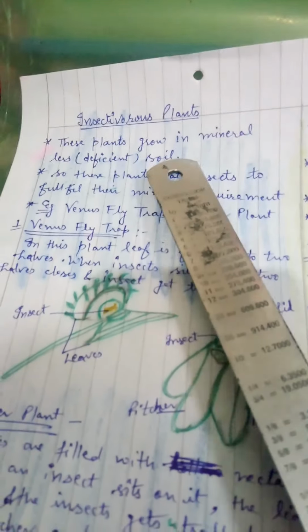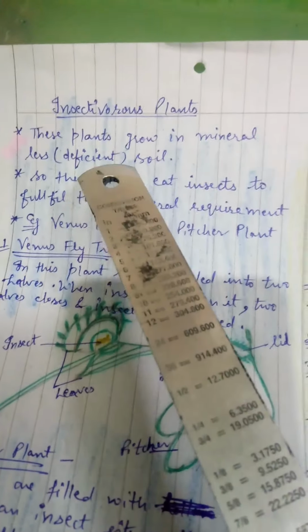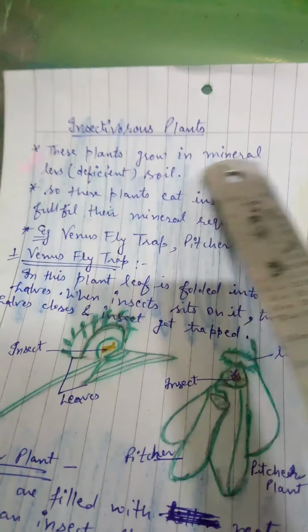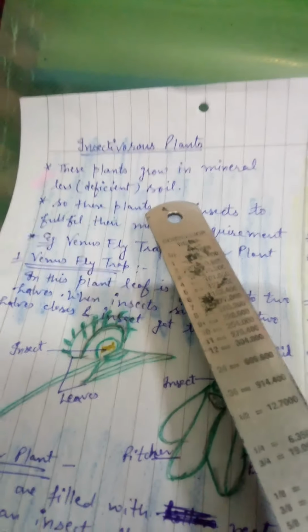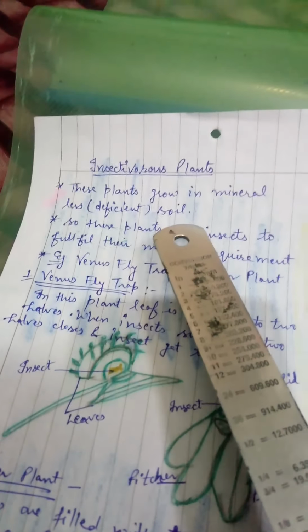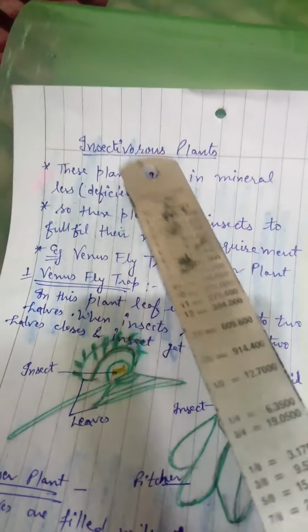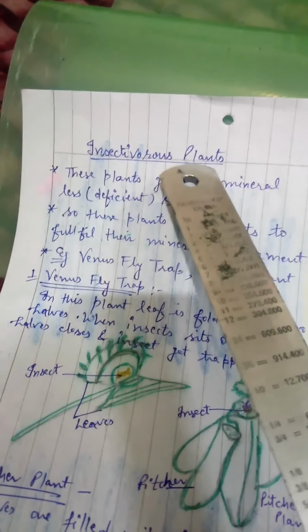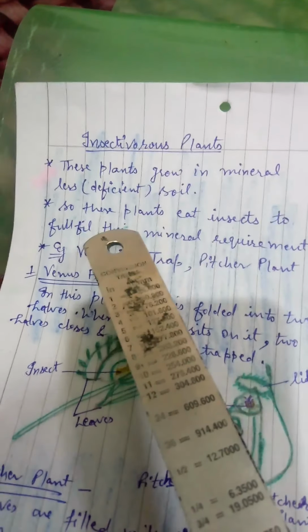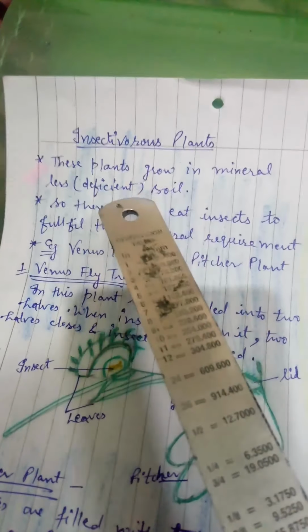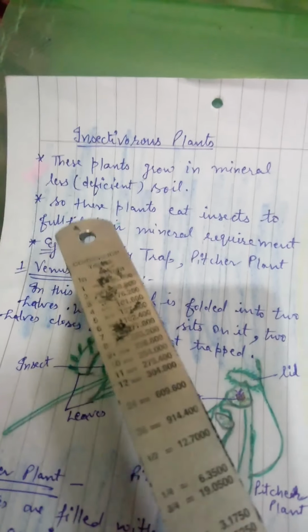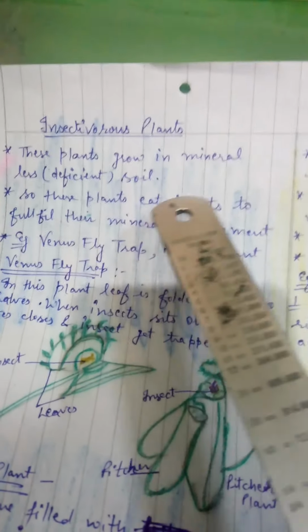Insectivorous plants, quite interesting plants. These plants grow in mineral-less soil. That means the soil which has a small amount of minerals, in that type of soil these insectivorous plants grow. So what happens when these plants grow in less mineral soil? These plants eat insects.